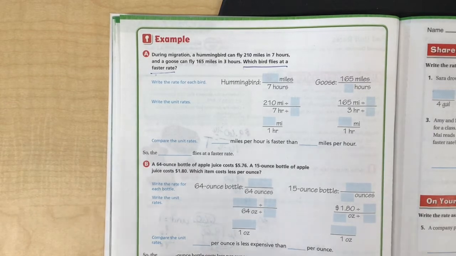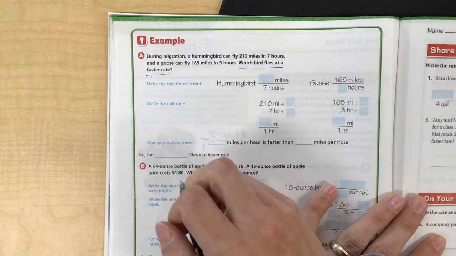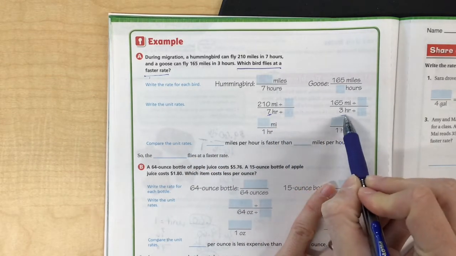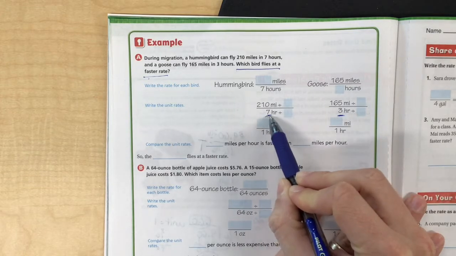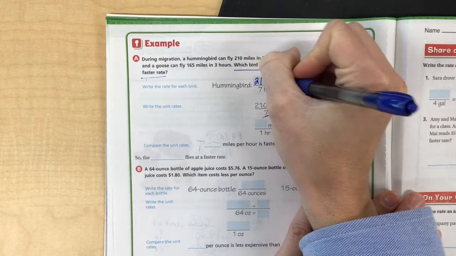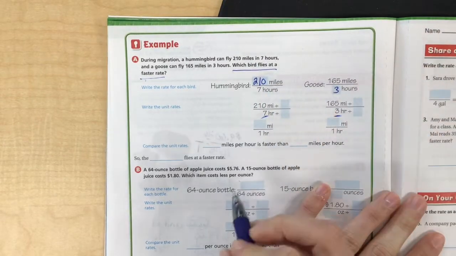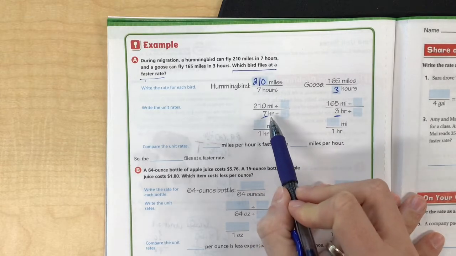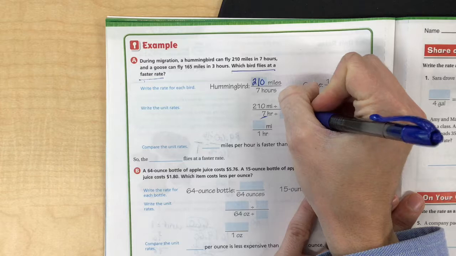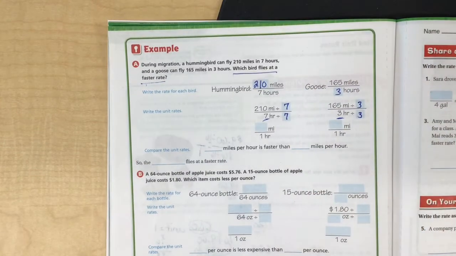So basically, we need to compare apples to apples and not oranges to oranges. So we need to compare 1 hour to 1 hour rather than 7 hours to 3 hours, because these are not comparable. Okay, so the hummingbird goes 210 miles in 7 hours, and the goose goes 165 miles in 3 hours. So I need to find the unit rate by dividing by my denominator, which is 7 and 3. So I'm going to go to the side and do this.